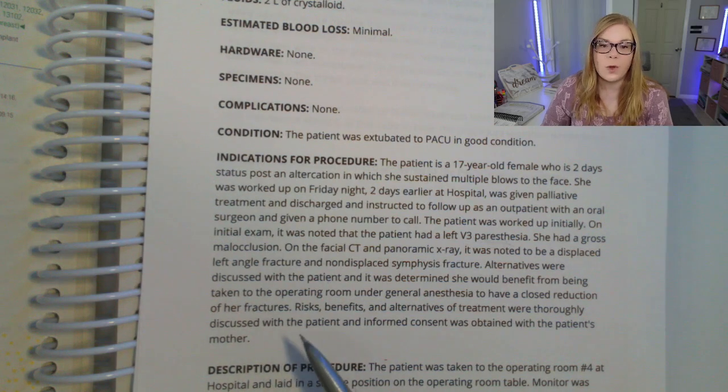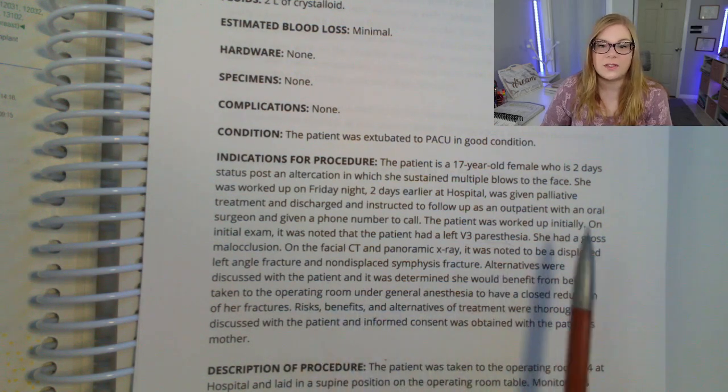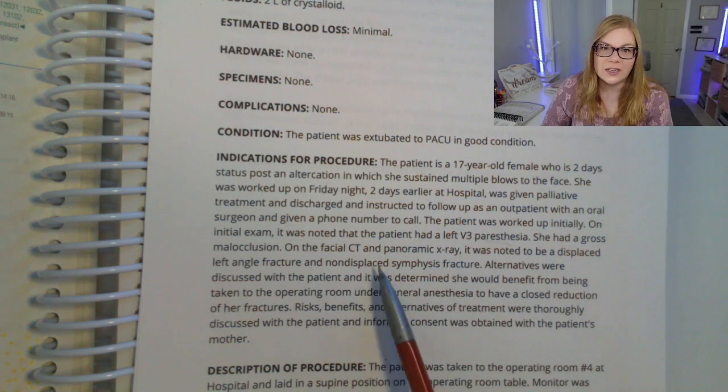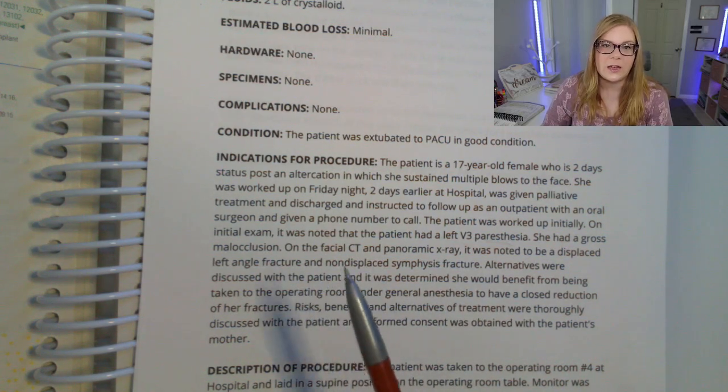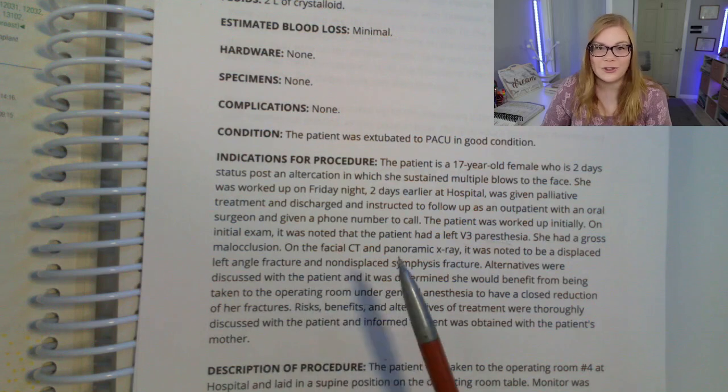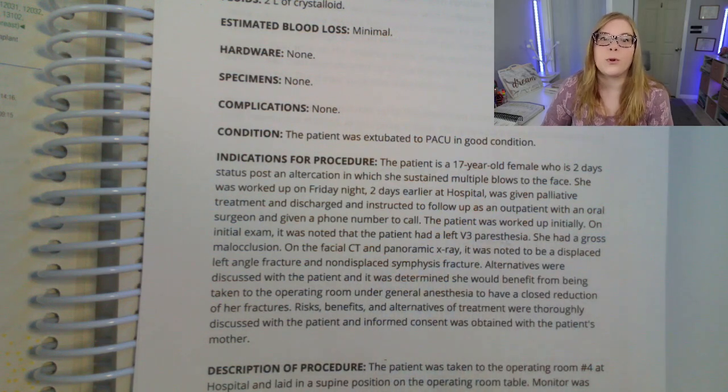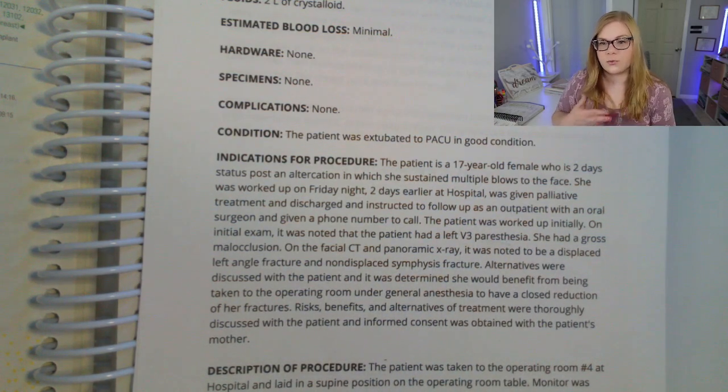Now, one thing I will notice is while some of this doesn't pertain to coding, these are things that clinically need to be in the surgical report and are just good clinical things to know. So even though we personally might not as coders use it for abstraction purposes, it is very important that they're in there.